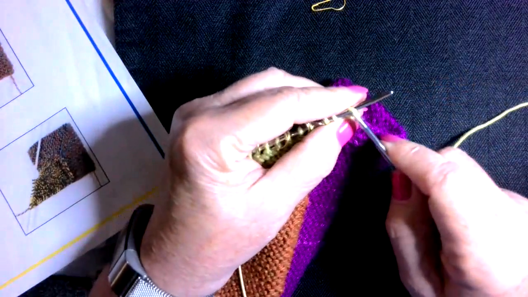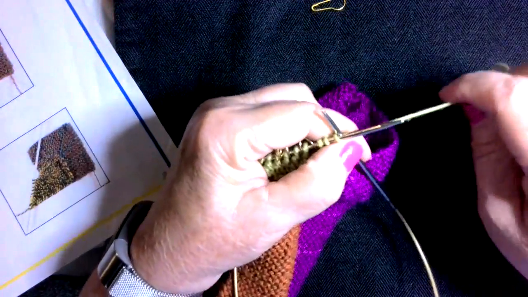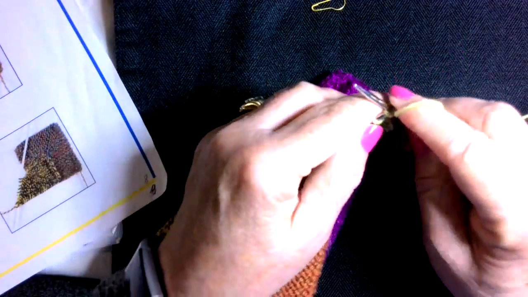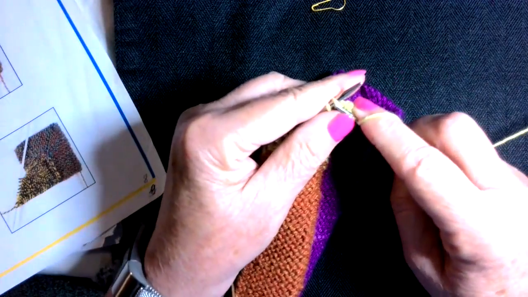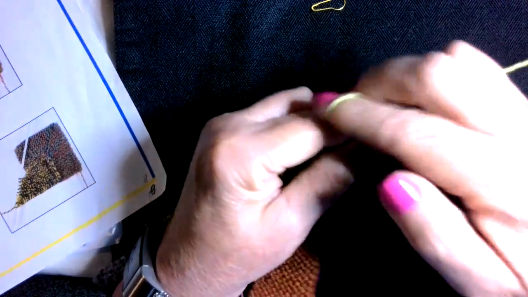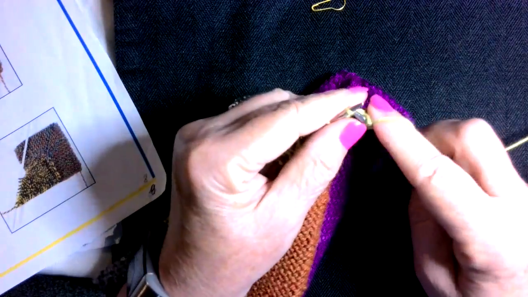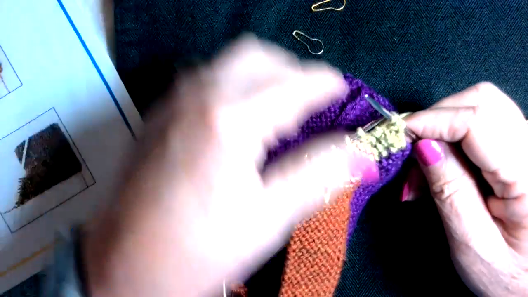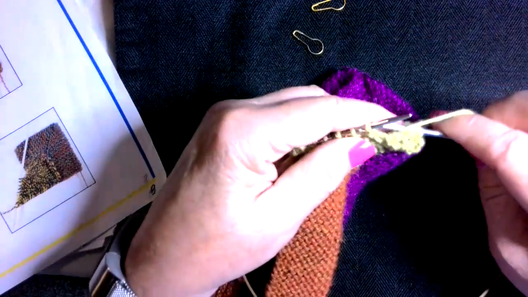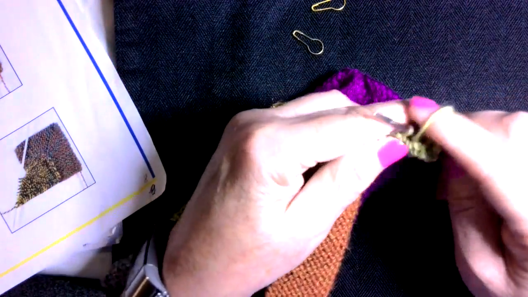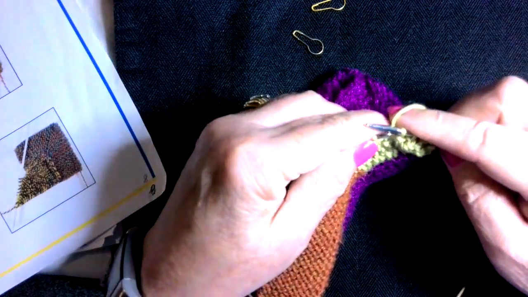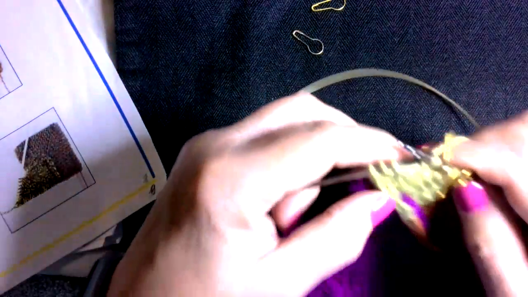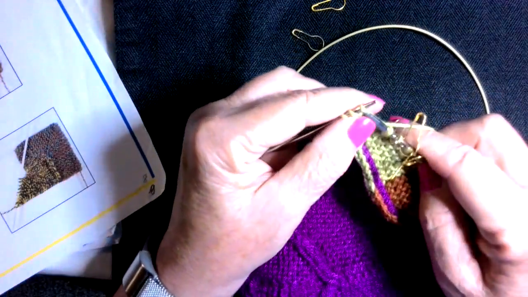I'm going to knit 3. If you've been slipping the first stitch of these outside edges, you could slip that first stitch. That counts as your first knit. Knit 1, 2, remove a marker, wrap and turn the next stitch. Turn my work and knit 3.